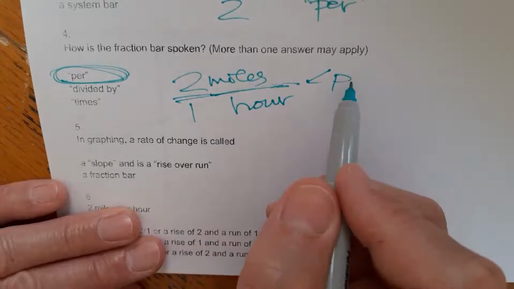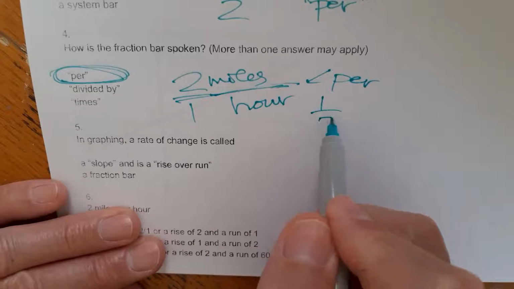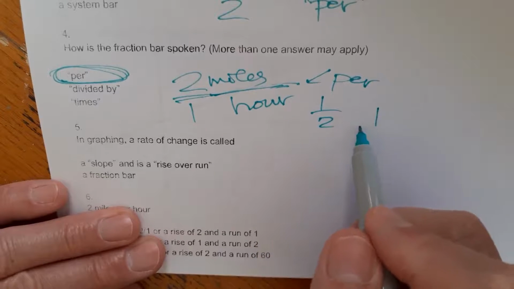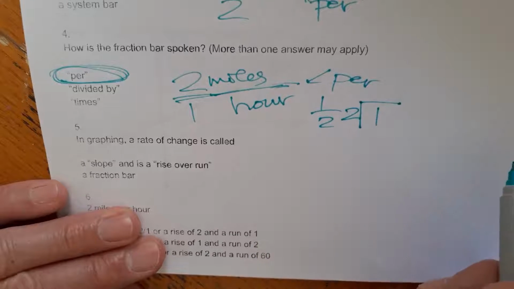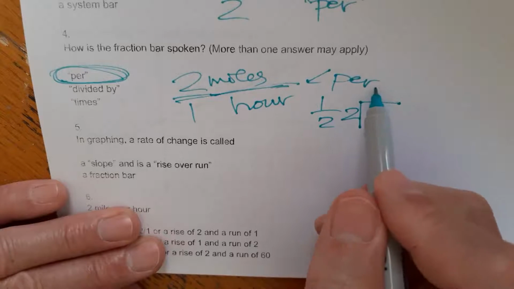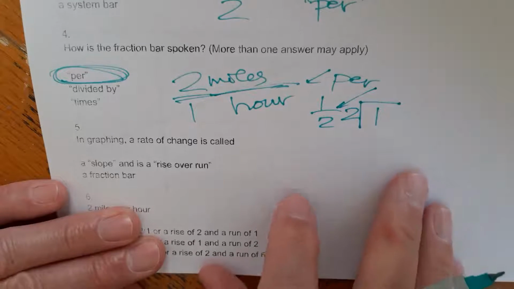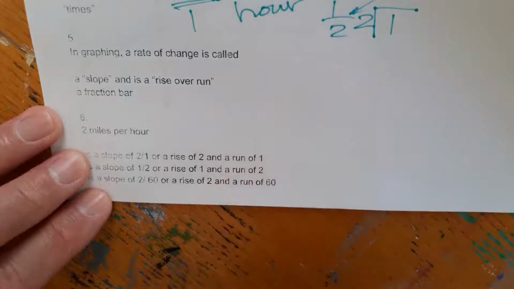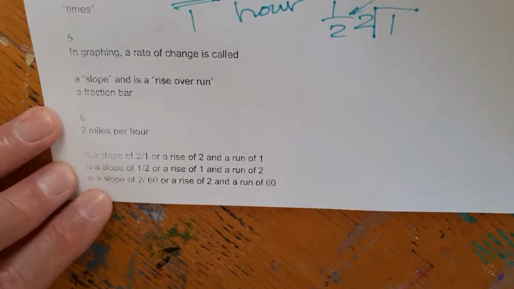You can also say divided by, you guys. If we had 1 over 2, we could say 1/2 or 1 divided by 2. So we can also say a fraction bar as divided by. It's interesting how students use these terms, but I don't know if they have ever thought about them specifically.